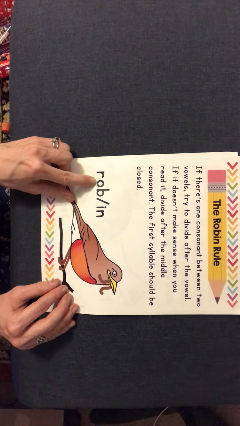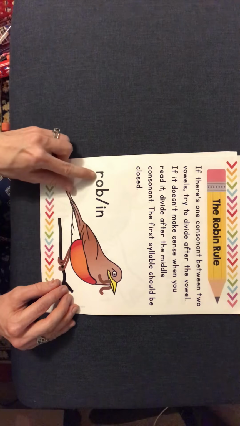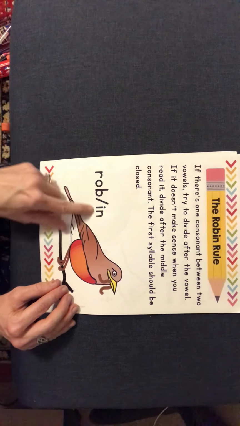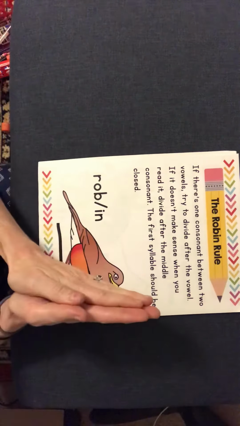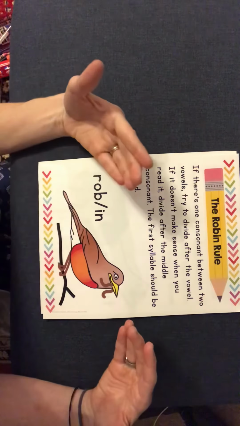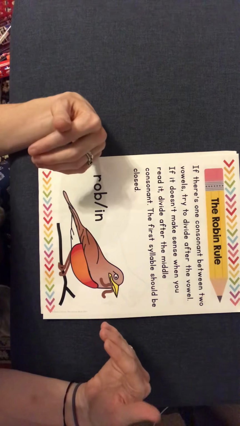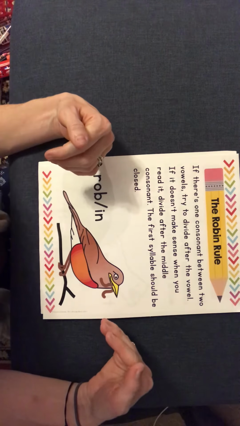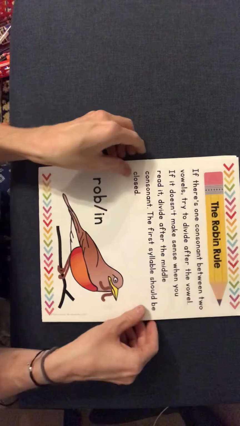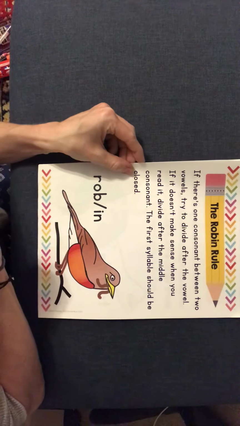We're not going to say Robin. It's Rob in. Rob in. So knowing syllables will help us read words more accurately so that our fluency, our ability to read words, increases. So that's the one rule I want you to learn today.